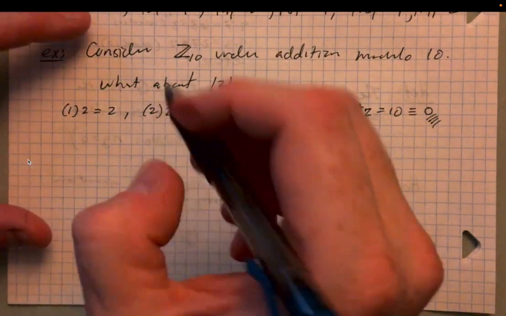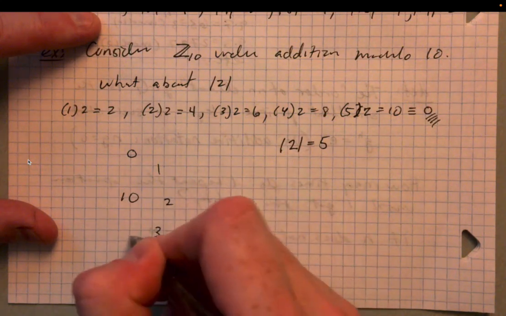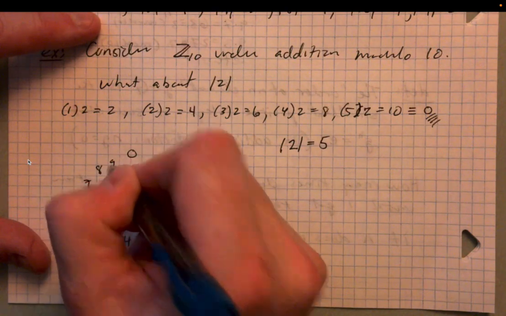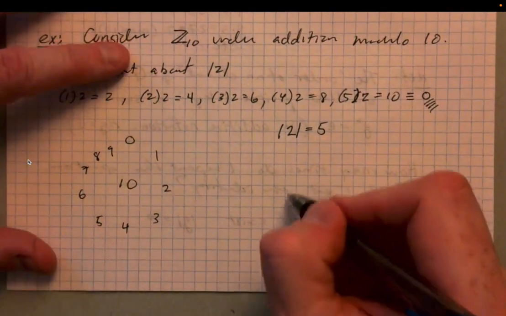Now you can kind of visualize this a little bit. I don't know if this is super helpful, but I'm going to write it out anyways. So 0, 1, 2, 3, 4, 5, 6, 7, 8, 9. Okay, I like to space those out equally, but let's see if I can do a little better.